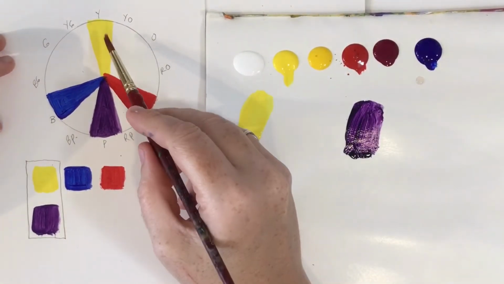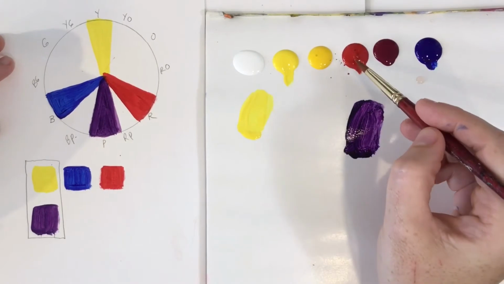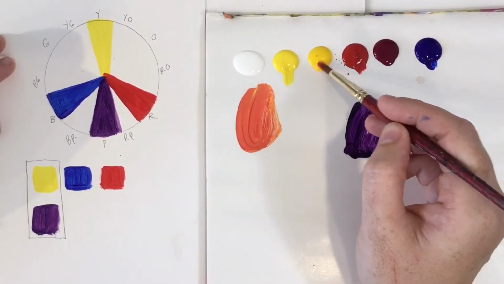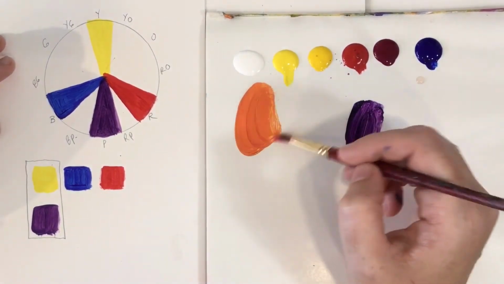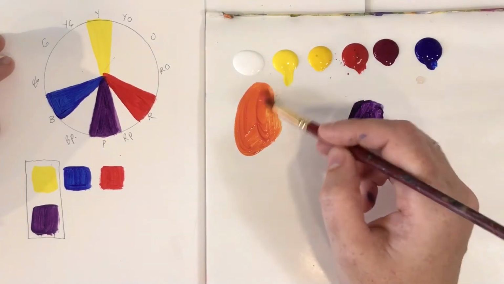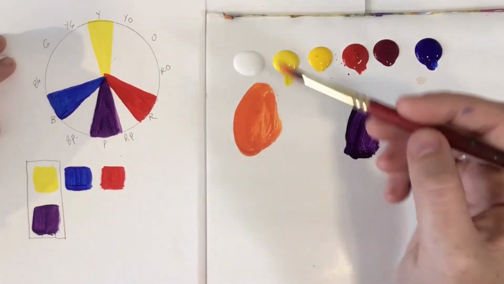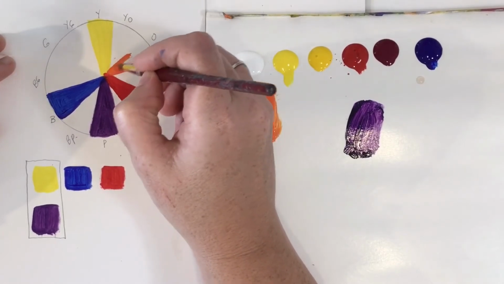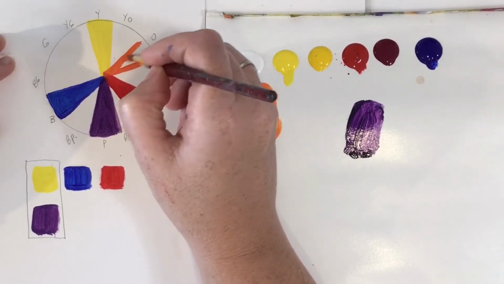We mix yellow and red together. We're going to get our orange. So let's mix those together. And I'm going to mix it with the warmer yellow, so that it creates a nice warm orange, right in between the red and the yellow.